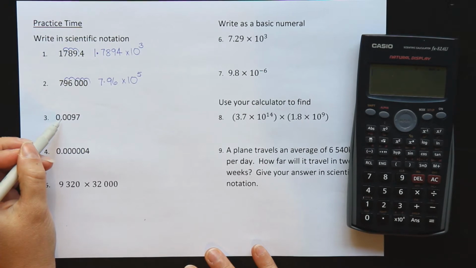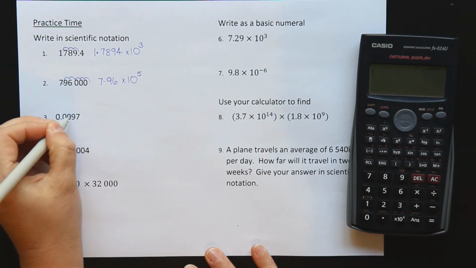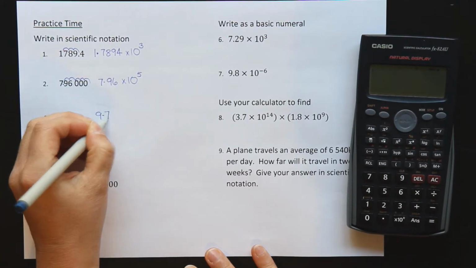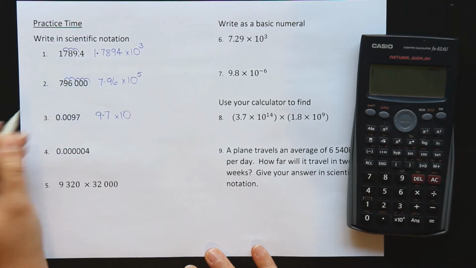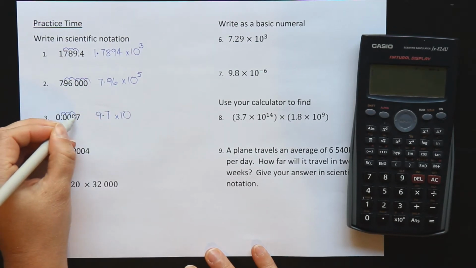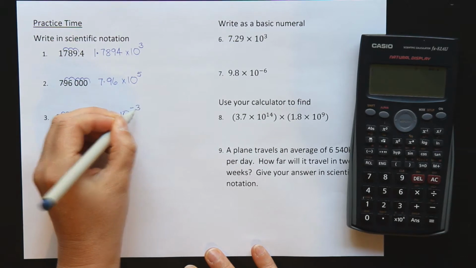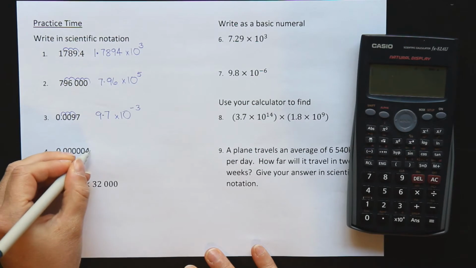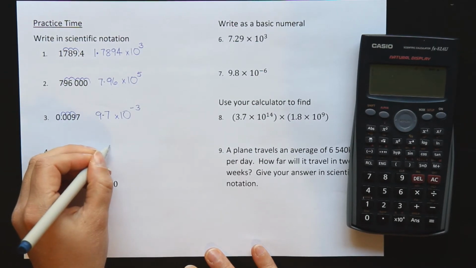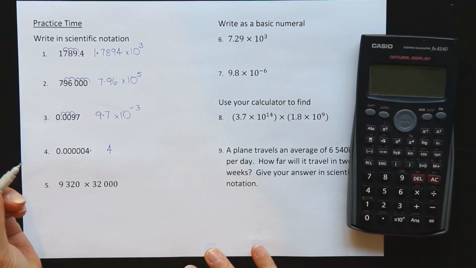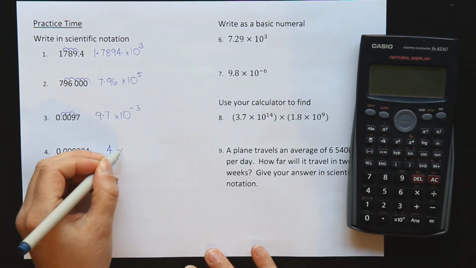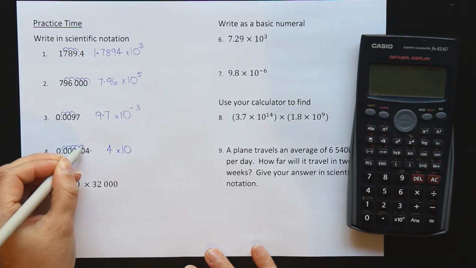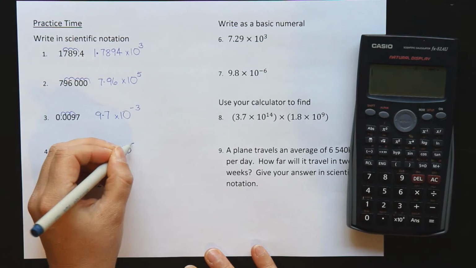Question 3, this is the small number, so we want the decimal point to come after the 9, to go there, 9.7 times 10, and we jump 1, 2, 3 places, so it'll be a negative 3 because it was a small number. For question 4, the decimal point needs to come all the way down after the 4, so it will be 4. You could write 4.0, but it's just 4, you don't even need to write a decimal place, times 10, we jump 1, 2, 3, 4, 5, 6 places, so negative 6.